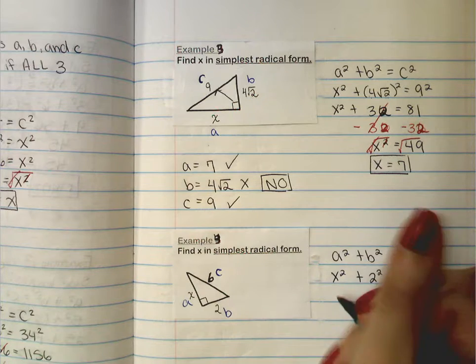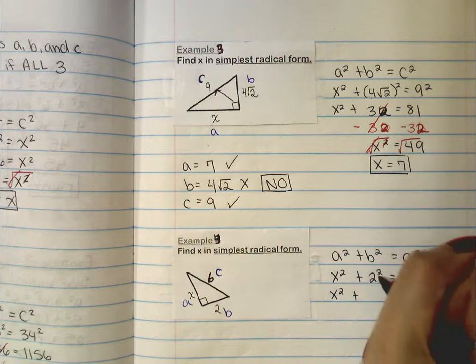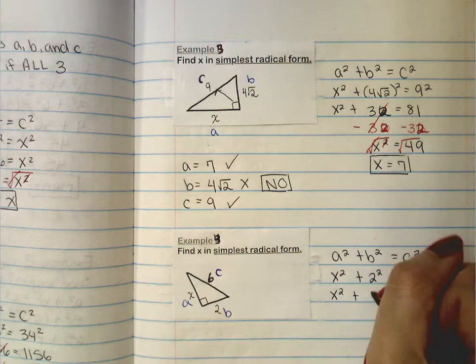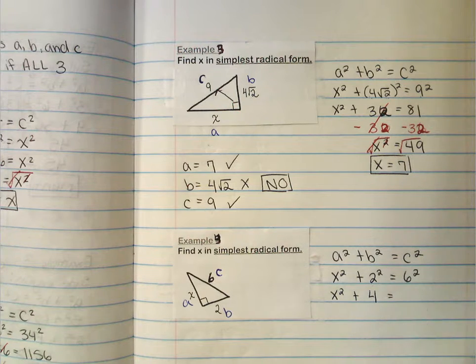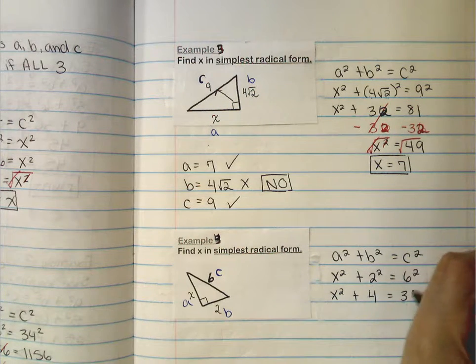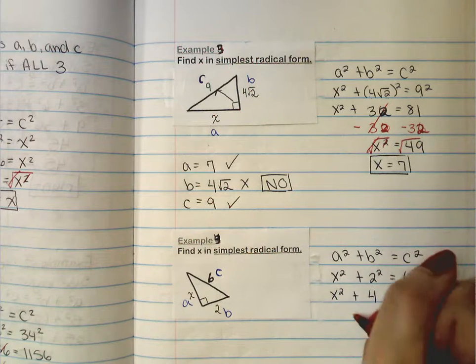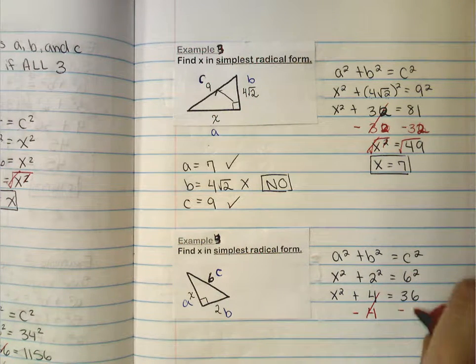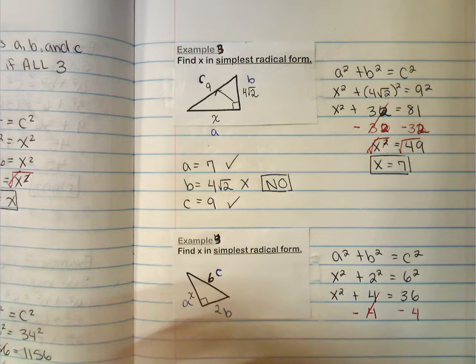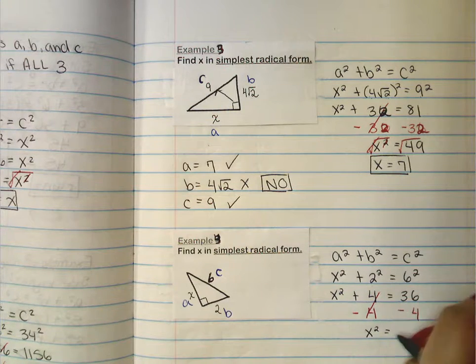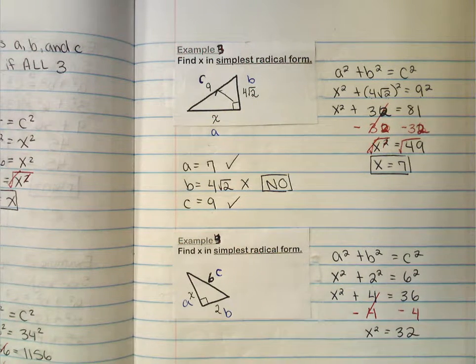And so now I'm going to do 2 squared, that's 2 times 2, that's 4. 6 squared, that's 6 times 6, that's 36. Same thing, I have to get x squared by itself, so I'm going to subtract the 4 from both sides. And I get 32.